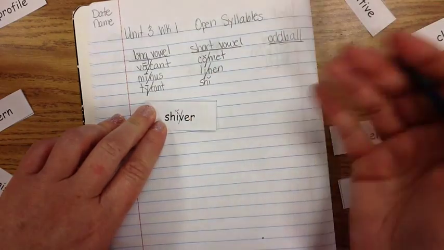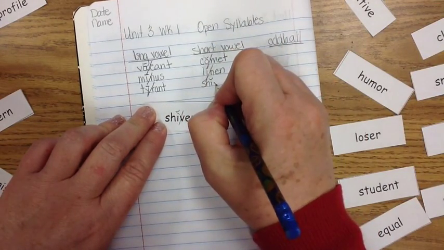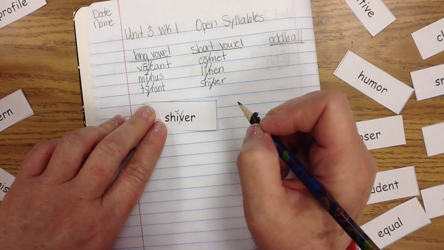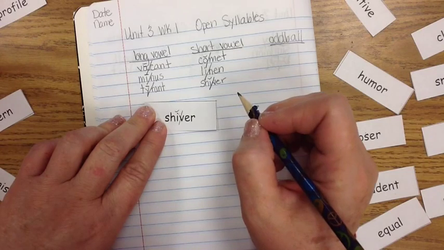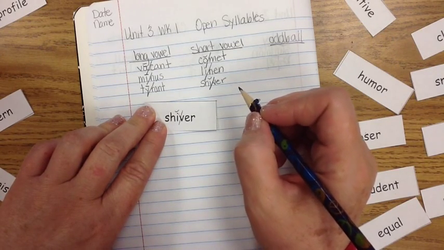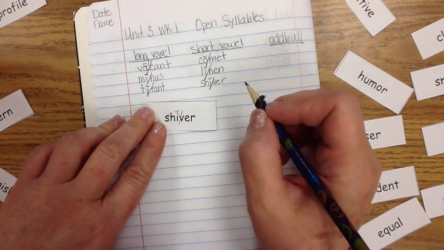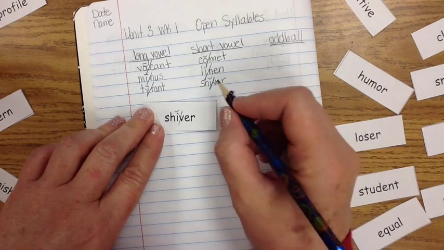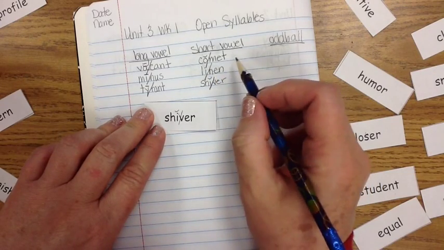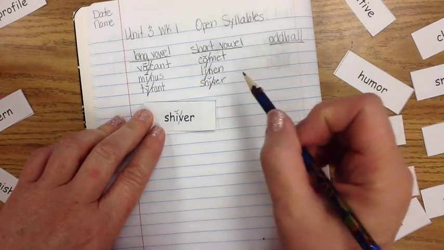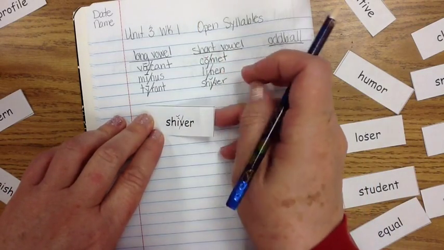Okay, there's the first part. Now you're going to spell ver. V-E-R. Shiver. So if you say the first syllable, then write it down, then say the next syllable and write it down, using this approach, you can become more accurate at many words. Not every single word possibly, but many words. So it's important that you know open syllables from closed syllables and you spell them syllable by syllable. It will help you become a better speller.